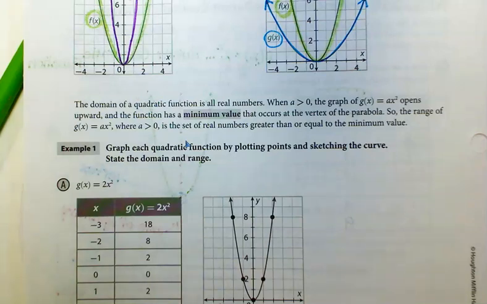So the function is either going to have a minimum value, like this is the smallest value for both of these functions, because everything else is above the x-axis. So that's a minimum value. If it was turned downward, then we would have a maximum value, and I'm sure that we will have examples of that in just a second.